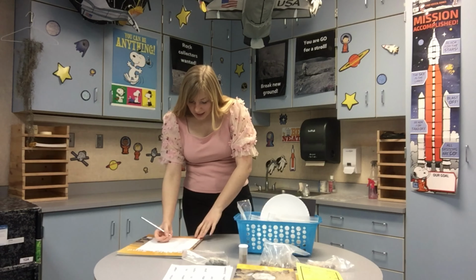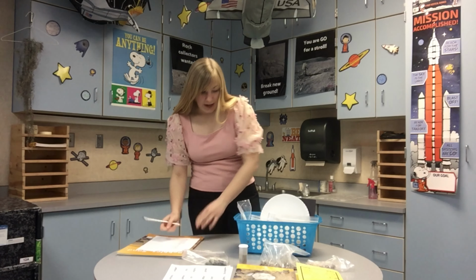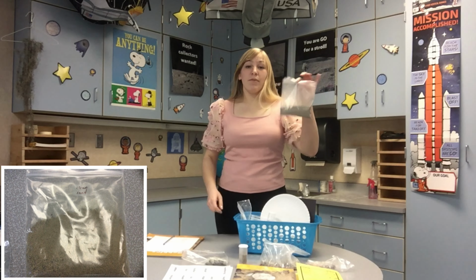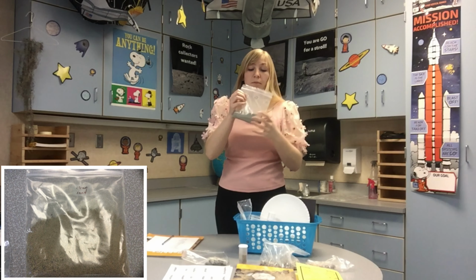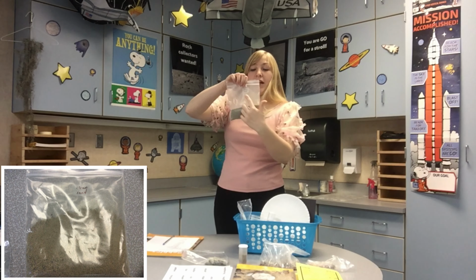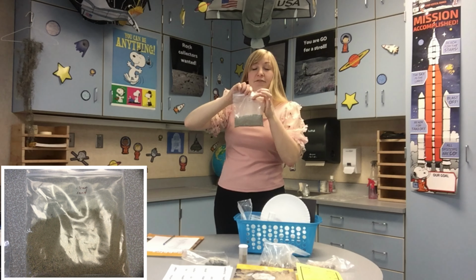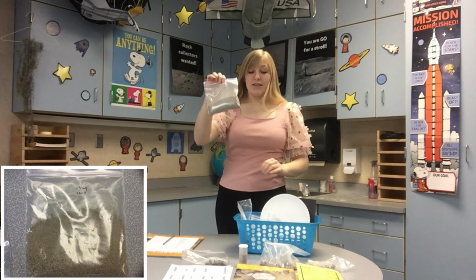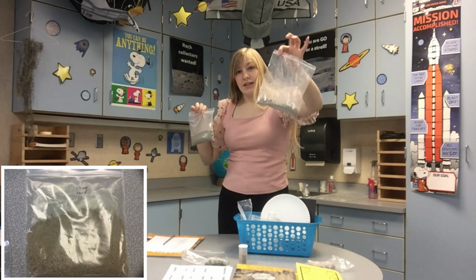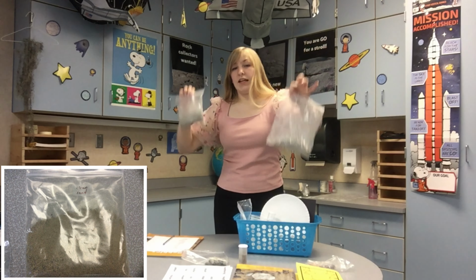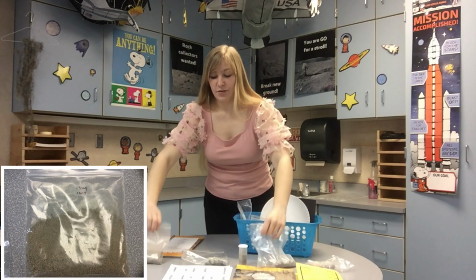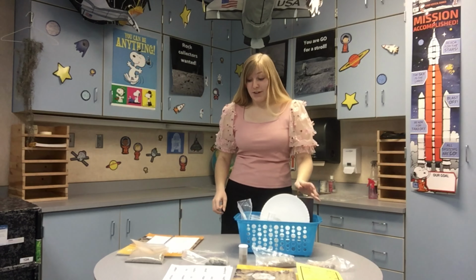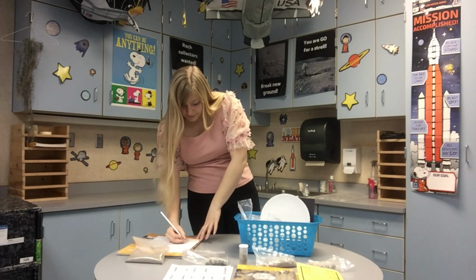Then we're going to have a bag of clean sand. So you're going to look in your basket for a bag, and it has a label on it that says clean sand. We're going to be using this, and we're going to need to make sure it's clean sand, which is different than the sand in this bag. This bag is dirty sand, and this bag is clean sand. And we're going to learn out what that means later. So I can cross that off.